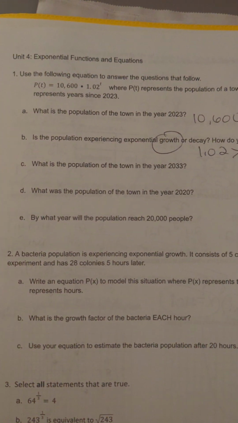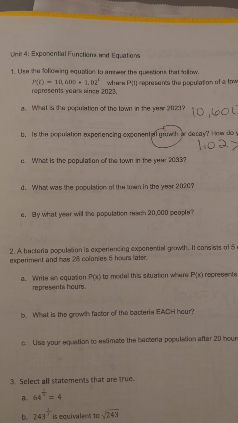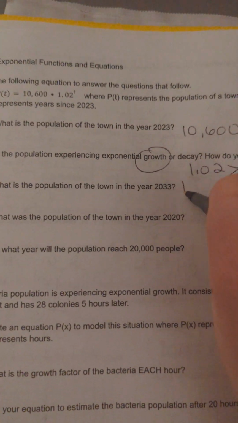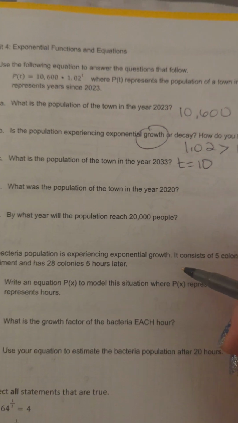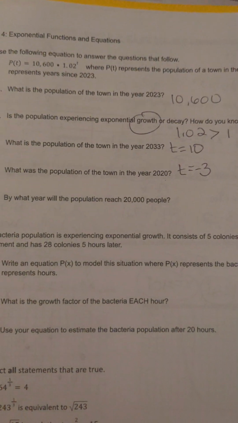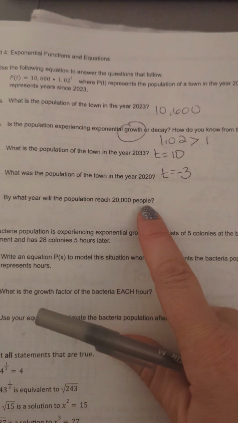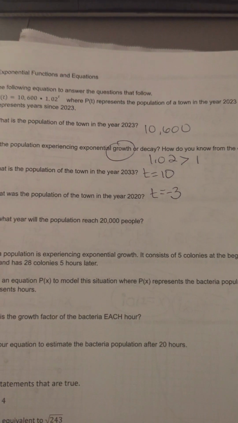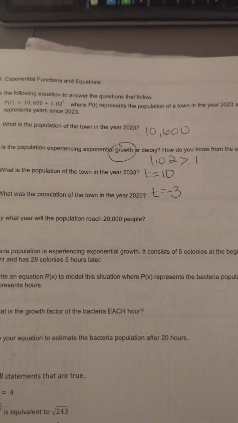All right, what is the population in the year? So this is 10 years later. So I'm going to plug in for t to be 10. 2020 is 3 years before. So I'm going to plug in when t is -3. And then I'm going to guess and check on the last one. I'm going to pause the video and check those answers.